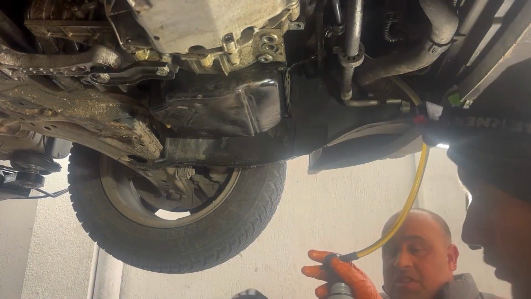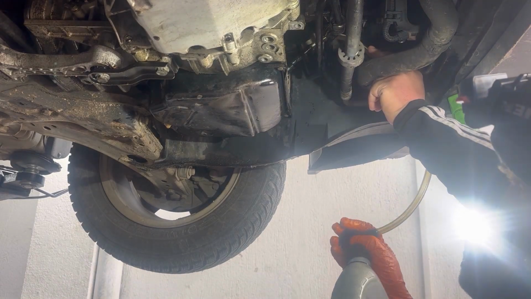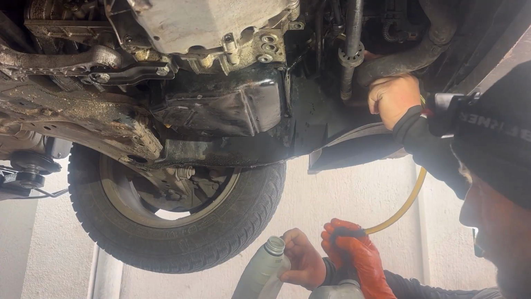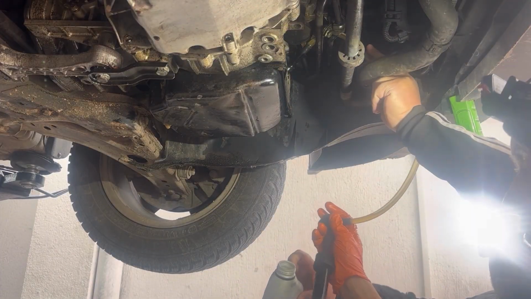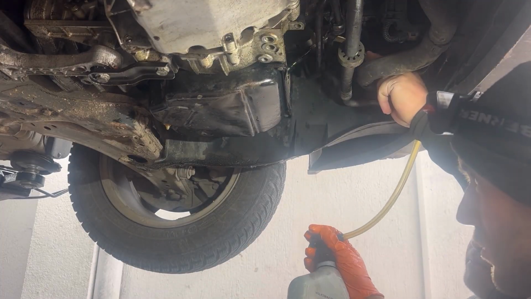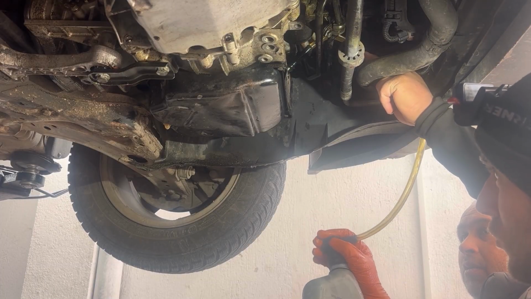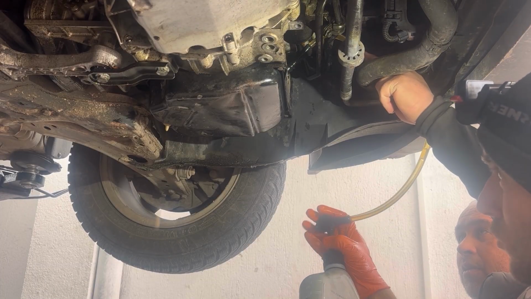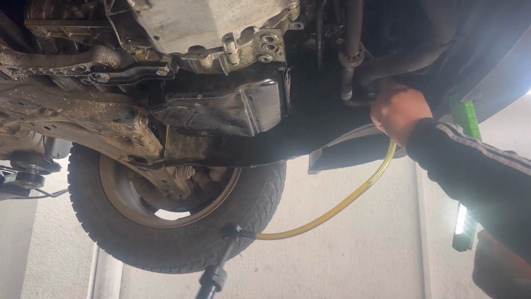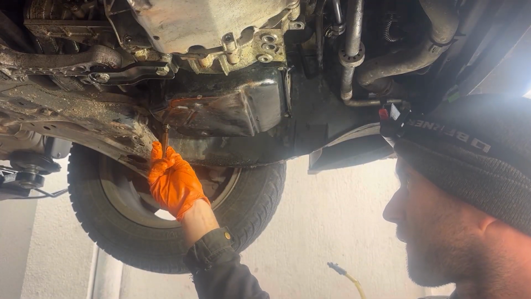Now we can see that some oil started coming out of the drain plug. We'll add a little bit more so that there is a steady flow of oil, and when there is a steady flow of oil, we're just going to put the drain plug back on. Here we can see there's still no steady flow of oil, but it should start flowing in a second. You can see it started flowing now, so now I'm going to put the drain plug back on and tighten it, and the oil level is at maximum now.